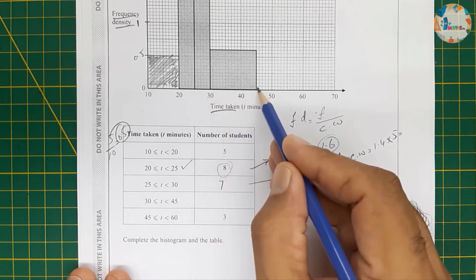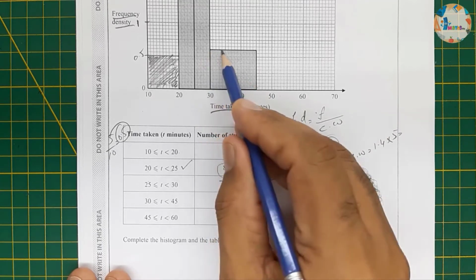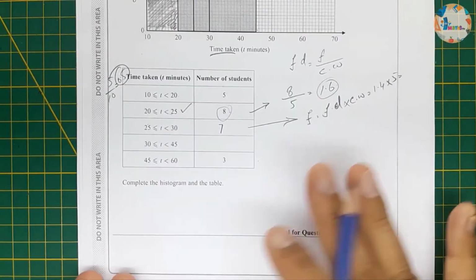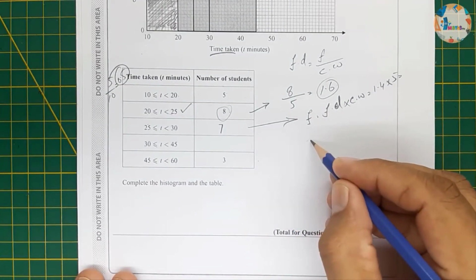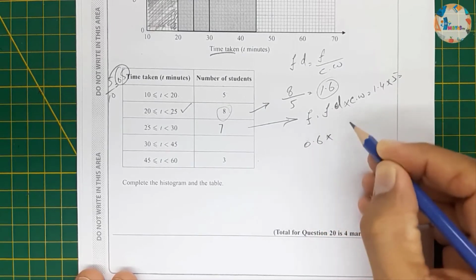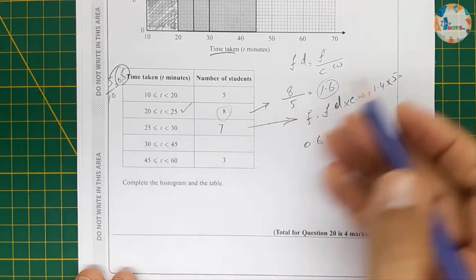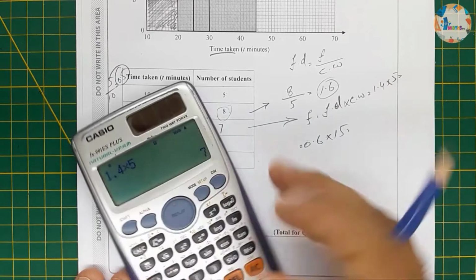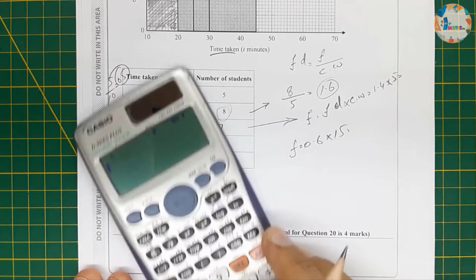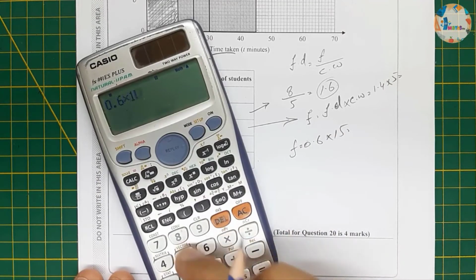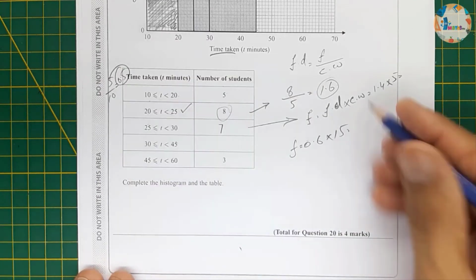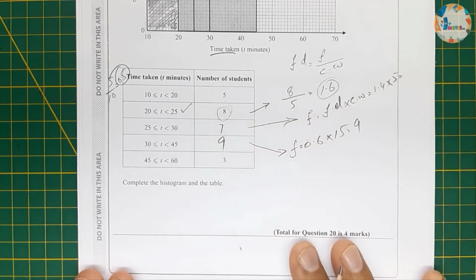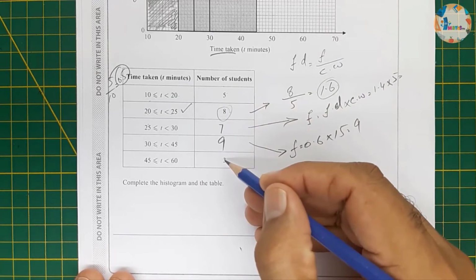30 to 45 is this one, and this level is basically 0.6. So 0.6 is the frequency density. Again the same formula we will apply. So 0.6 into class width, and class width is 30 to 45, which is 15. So frequency will be 0.6 into 15, which is equal to 9. So this calculation we have done over here, the number is 9. So this is how we calculated these numbers.